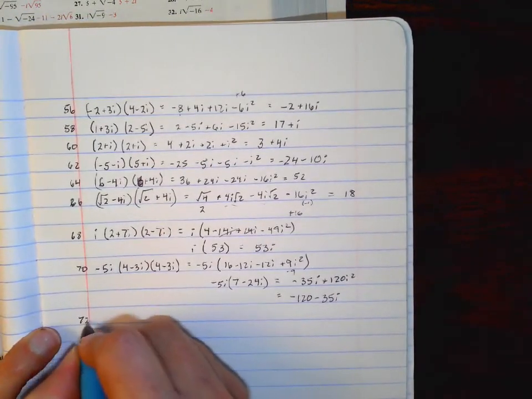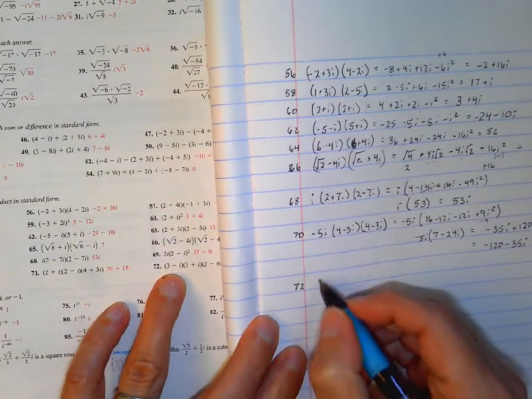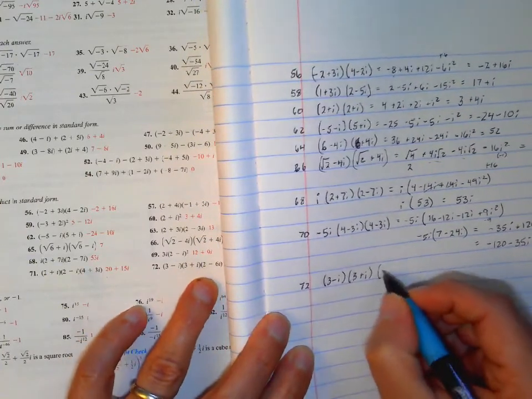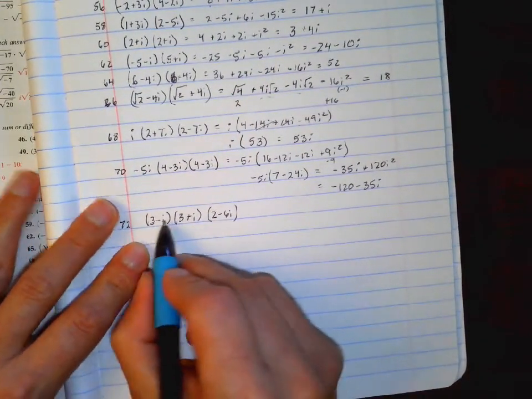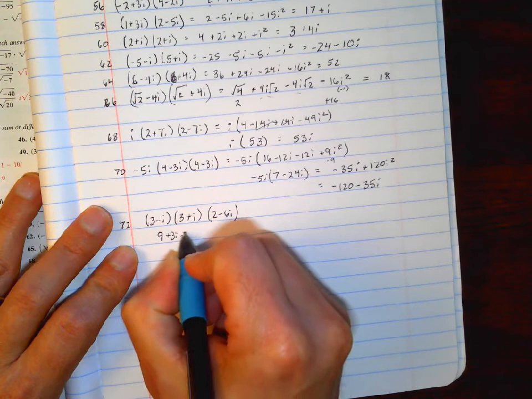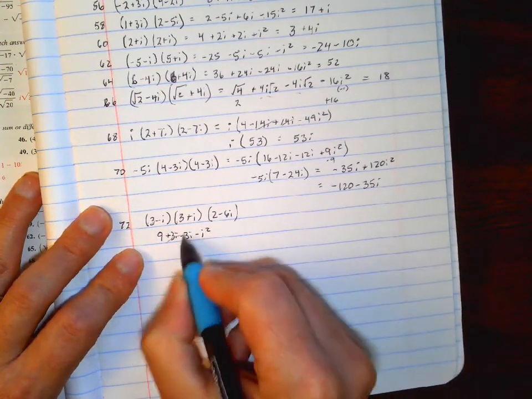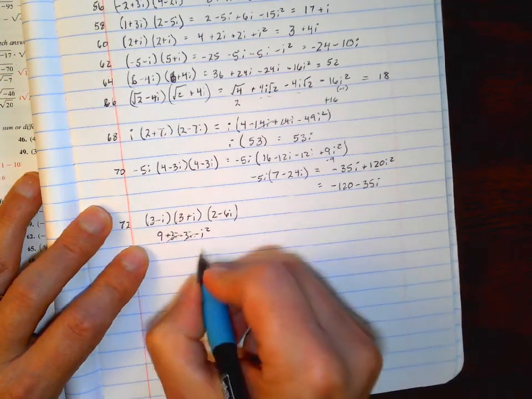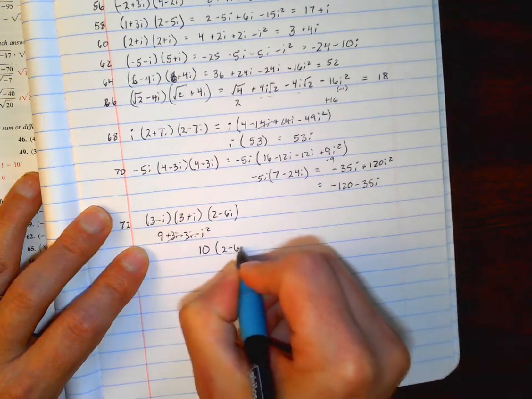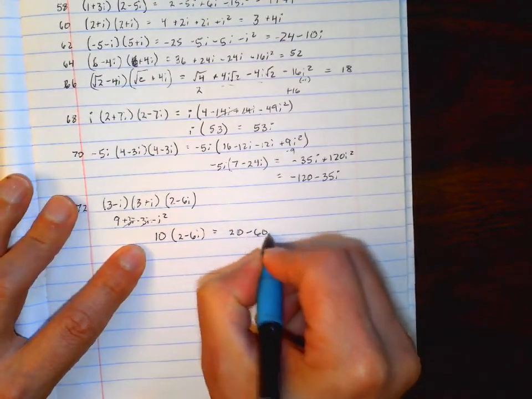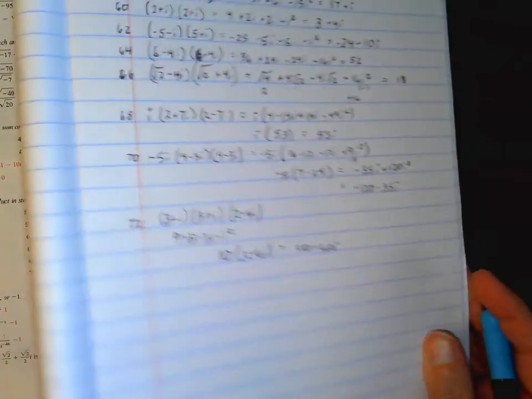Last problem, number 72. 3 minus i times 3 plus i times 2 minus 6i. Okay, it doesn't really matter what order you multiply these, but I'm going to do these two because they're conjugates, makes it easier. So that's 9 plus 3i minus 3i minus i squared. Middles cancel. So this would be negative 1 times this negative makes it plus 1. So plus 9 makes 10. So that makes it real easy, doesn't it? Okay, so all we have to do is distribute the 10 through. So it'd be 20 minus 60i. Okay, and that is the homework.